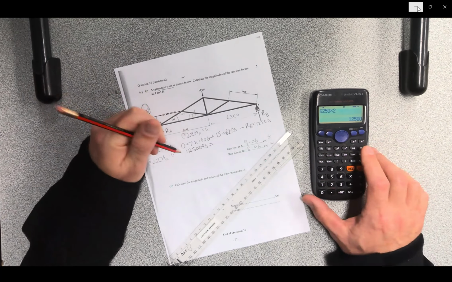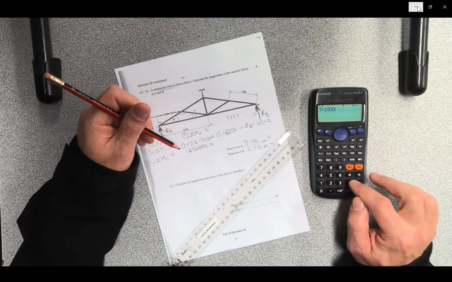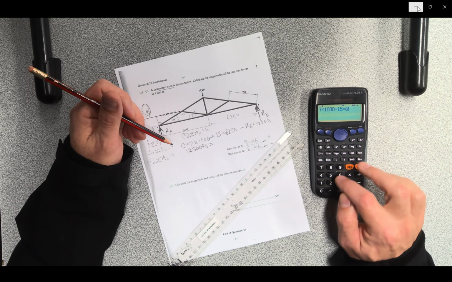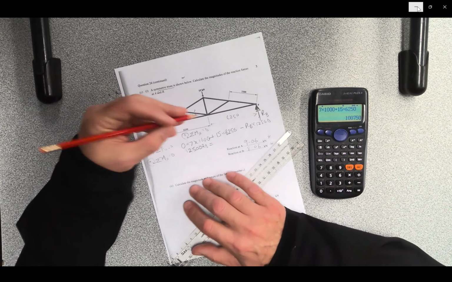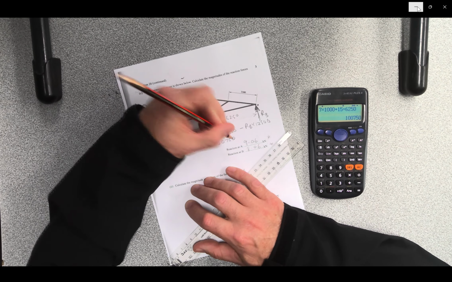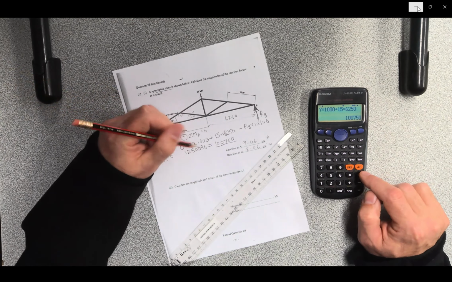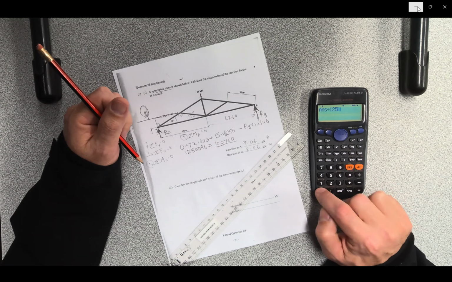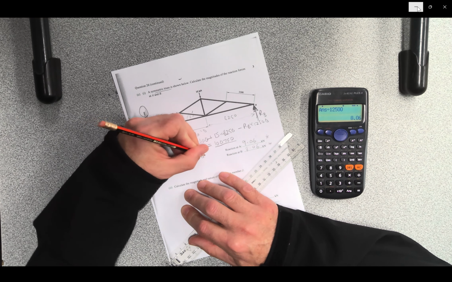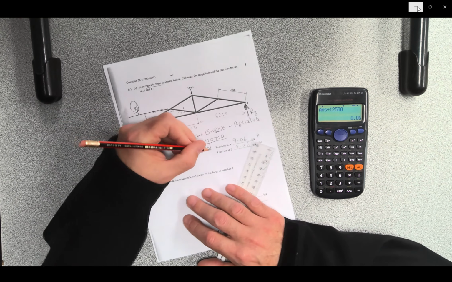RB is going to be equal to 7 times 1,000 plus 15 times 6250, which is equal to 100,750. We're going to divide by 12,500 to get rid of the 12,500. So we're going to get RB is equal to 8.06 kilonewtons, and we know it's going up.